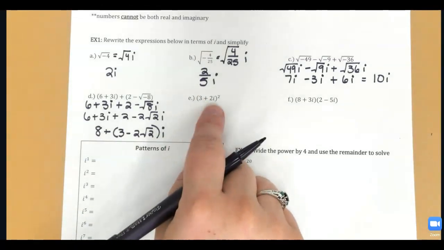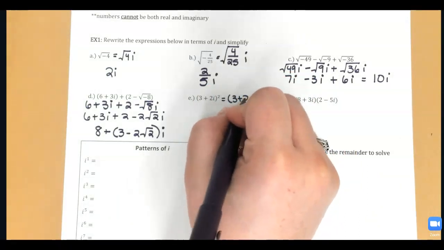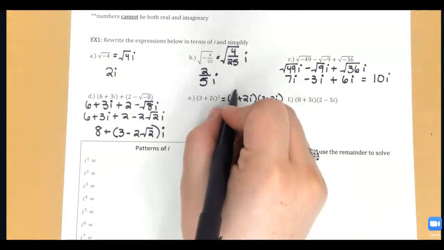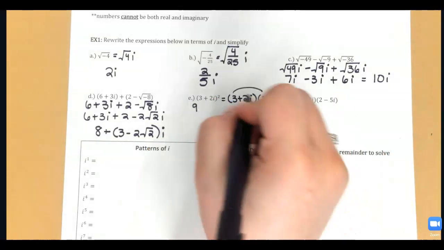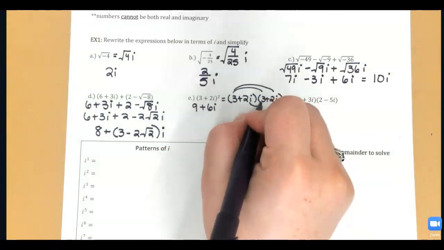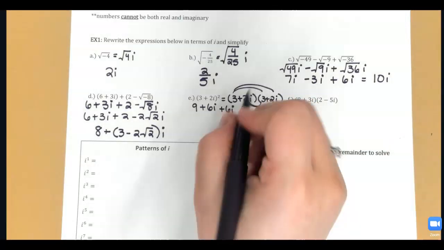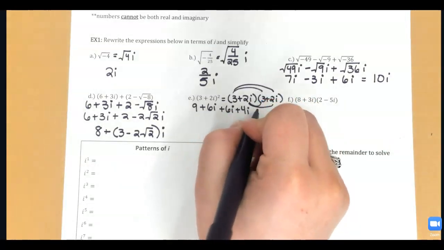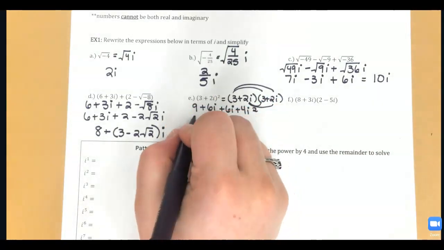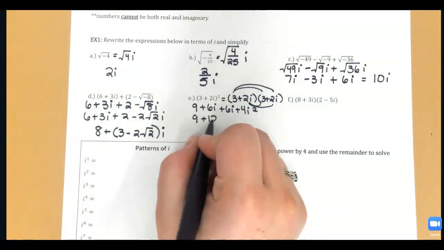Okay, on E, I am squaring a binomial, which means I am really foiling, and I've got an i in there. So 3 times 3 is going to give me 9. 3 times 2i is going to give me 6i. 2i times 3 is going to give me another 6i. And then 2i times 2i is going to give me 4i squared. So that 9, I don't have anything I can combine it with just yet, but 6i plus 6i combines to 12i.